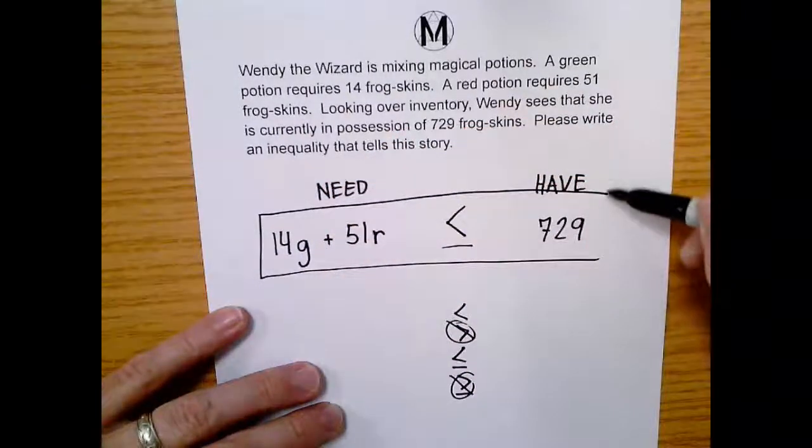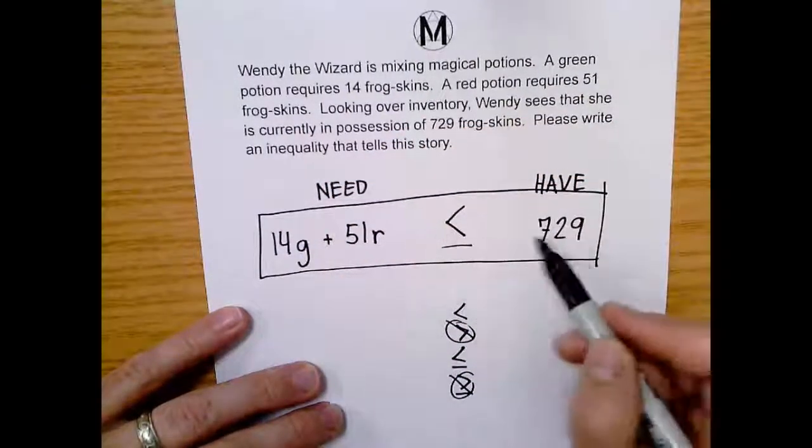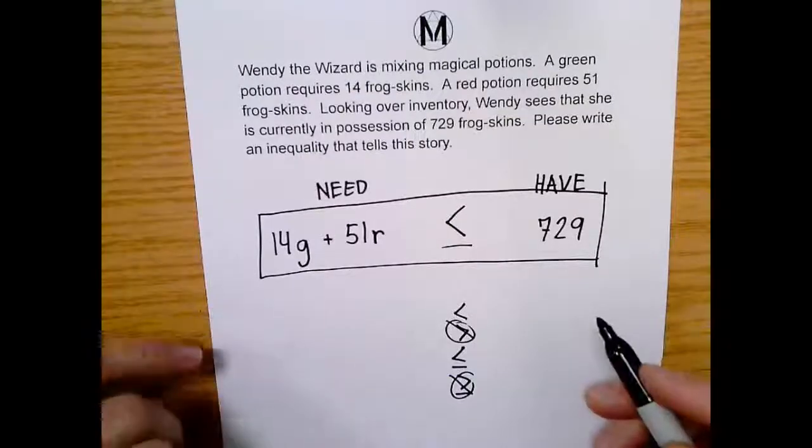14G plus 51R can be less than or equal to 729. There you go. Good job.